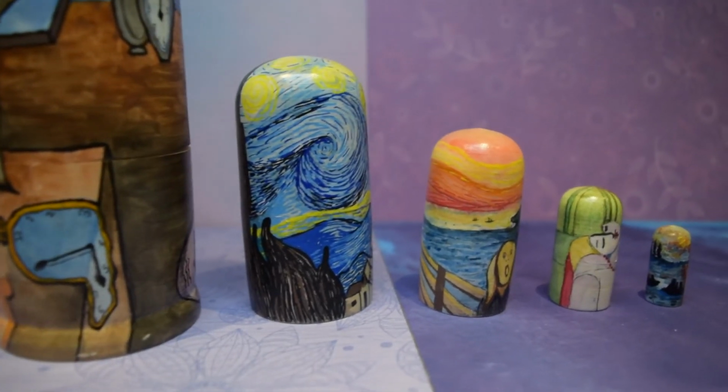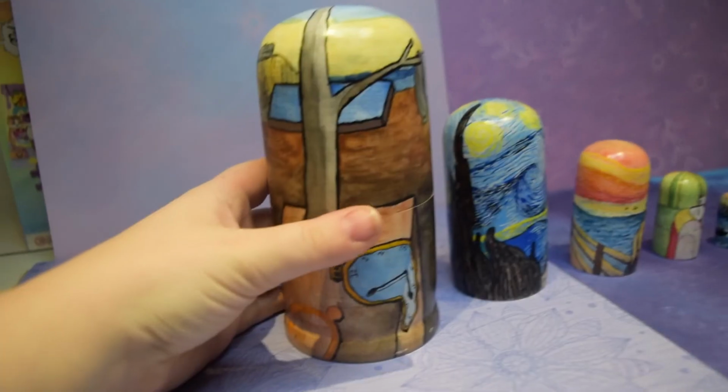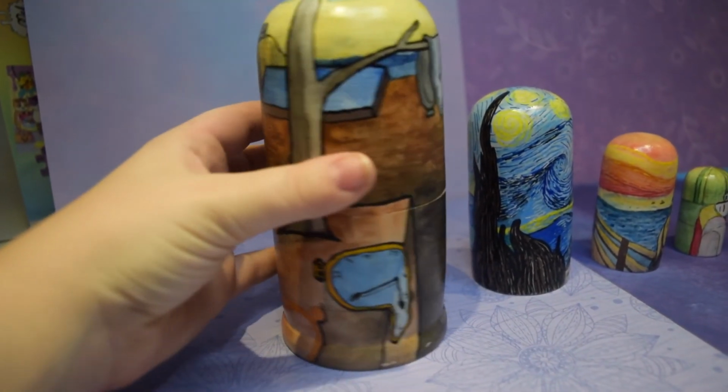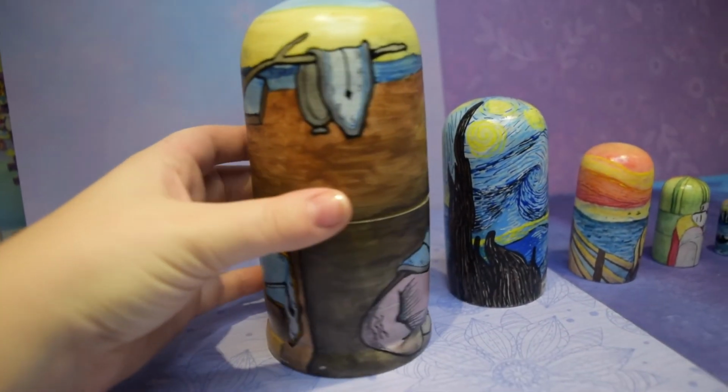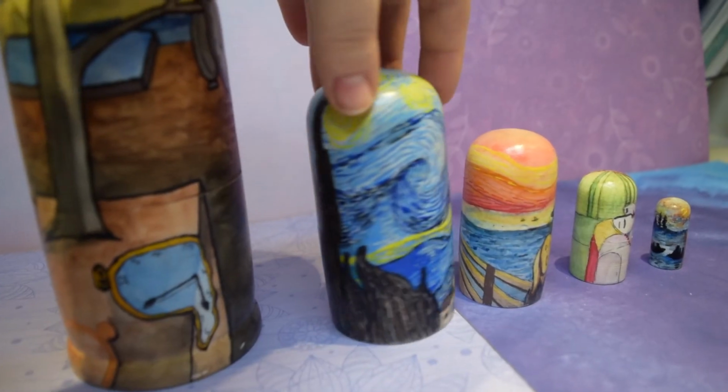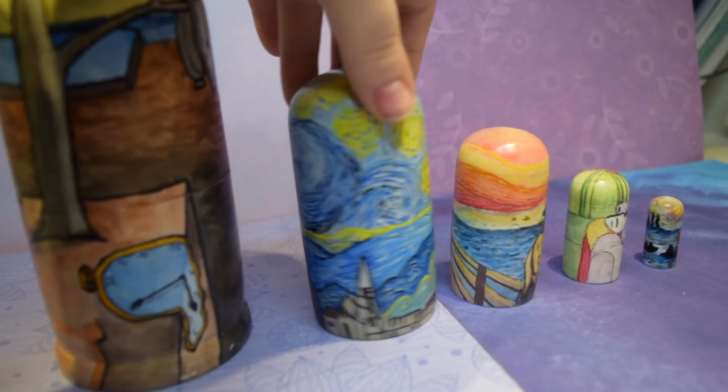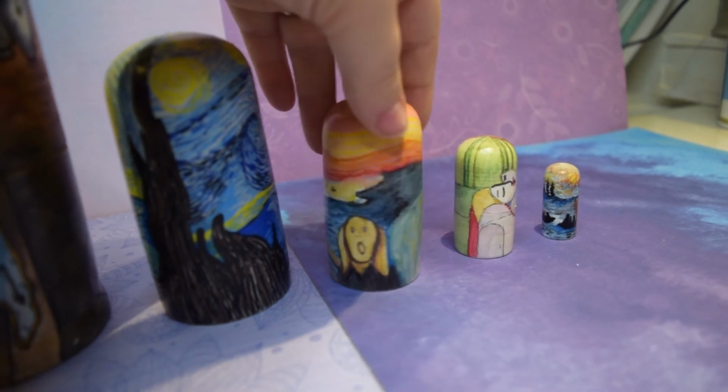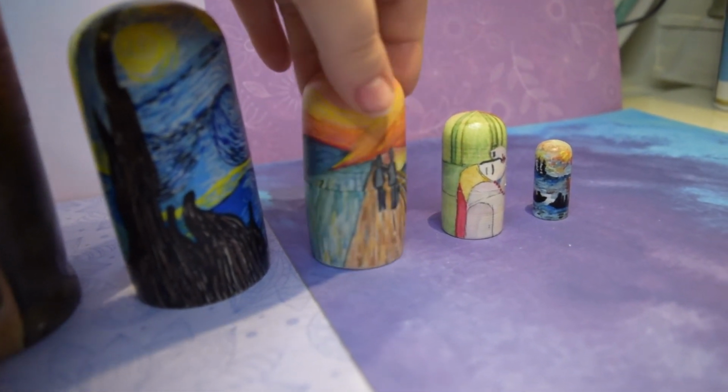So here is the finished piece. I am so proud of this. It took a lot of work, but it's exactly what I wanted it to look like, and I will most certainly display this for all to see because I'm so proud of it.